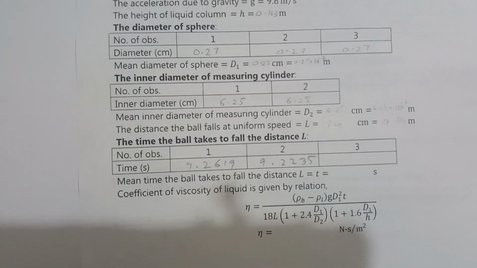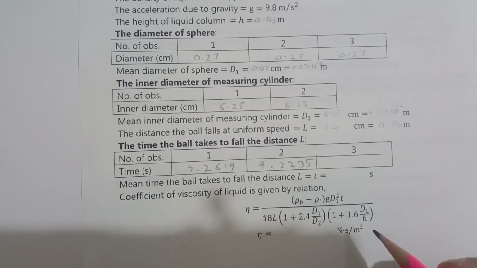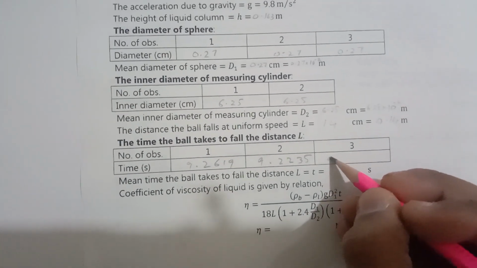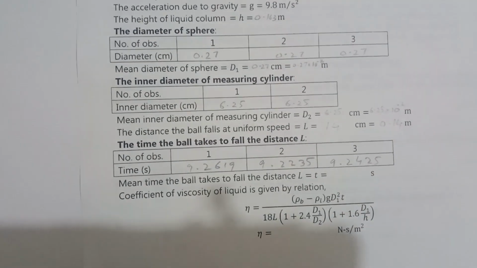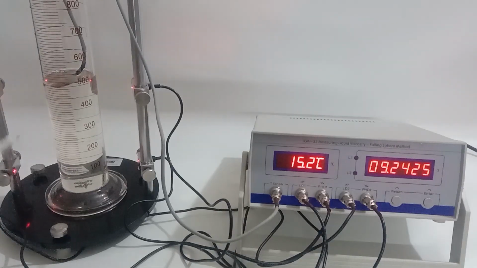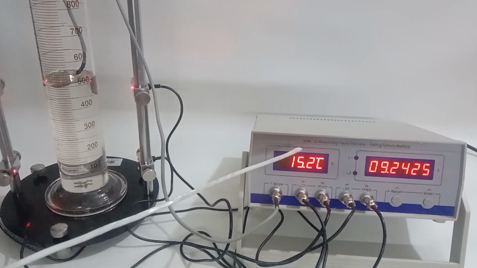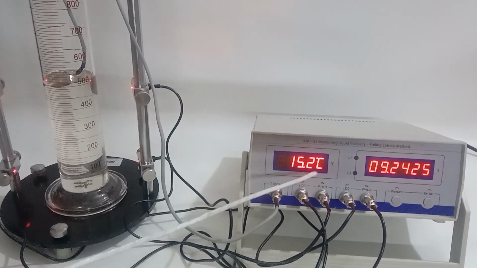In the third attempt, you have observed that the time was 9.2425 seconds. After performing the experiment, the temperature of glycerine is 15.2 degrees centigrade. Note this temperature. After performing the experiment, remove this temperature sensor and clean it with spirit or any other cleaning agent.